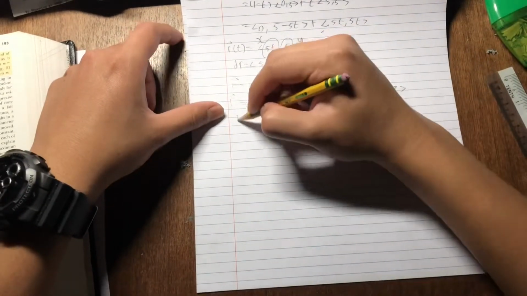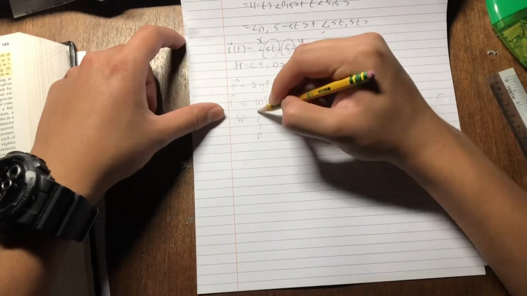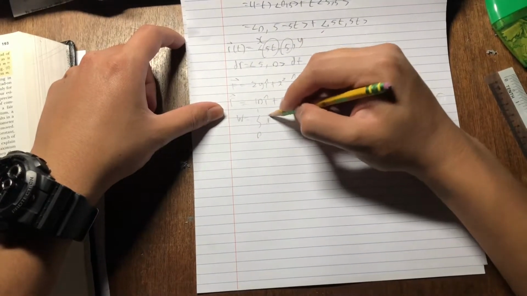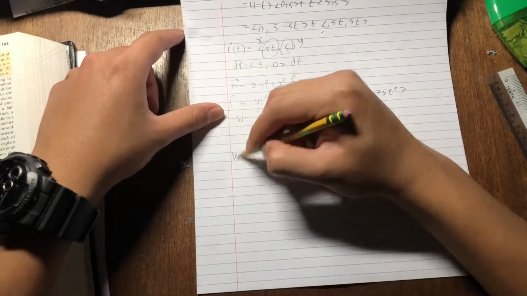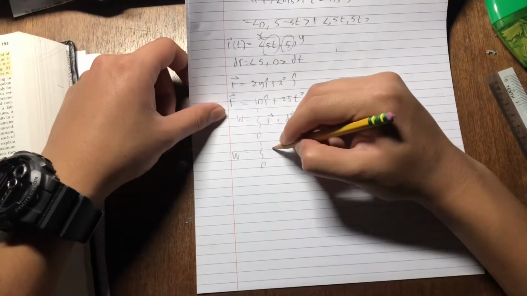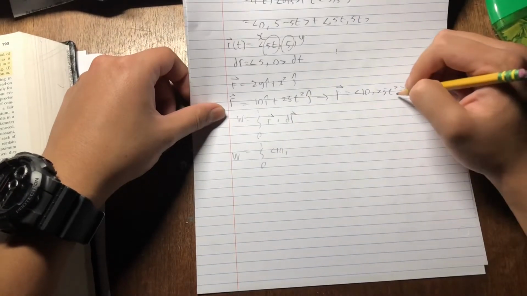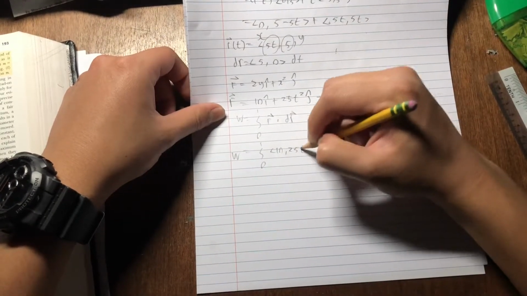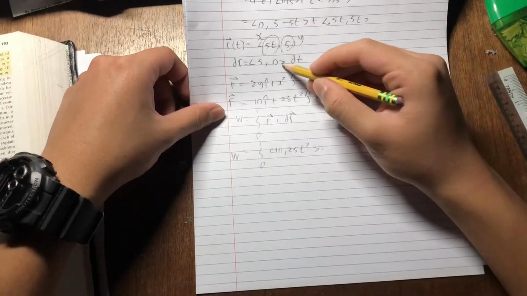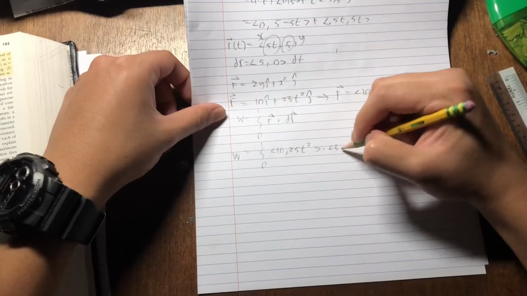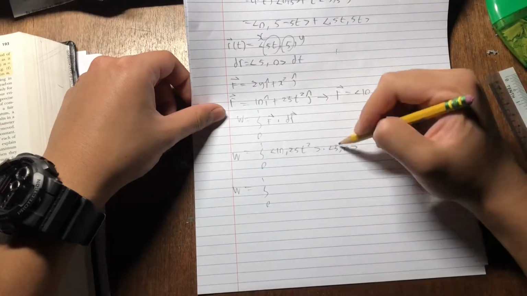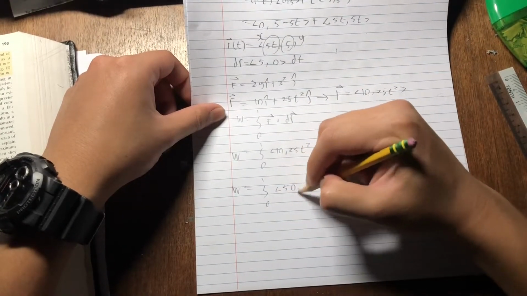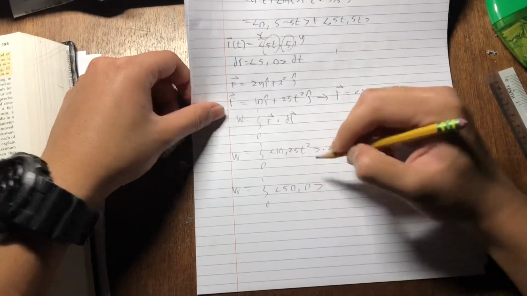And now let's plug it into a work equation. Integral from 0 to 1, f dotted with dr. Let's plug in f, 10, comma 25t squared, dotted with dr, which is just 5, 0. And so let's multiply these. 10 times 5 gives you 50. 25t squared times 0 gives you 0.